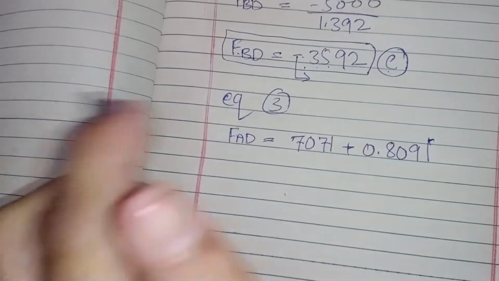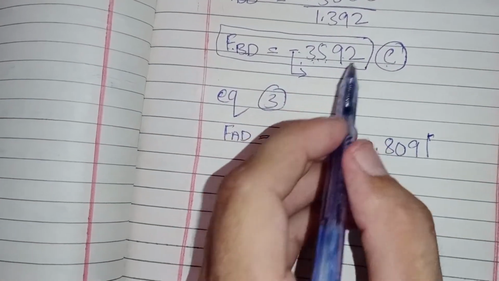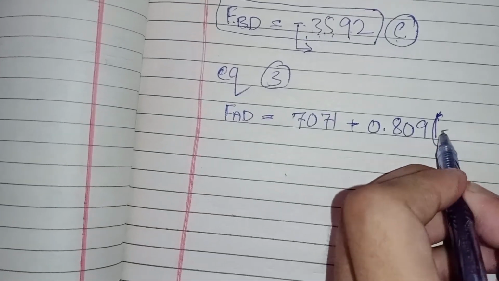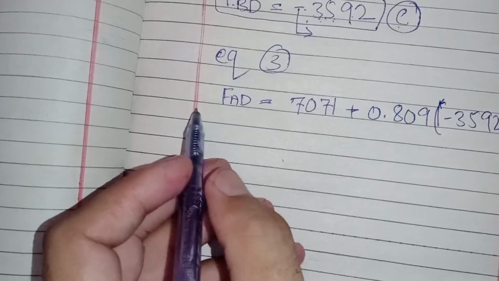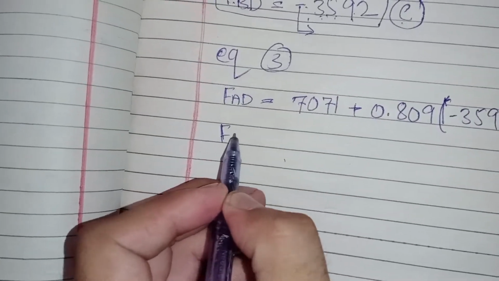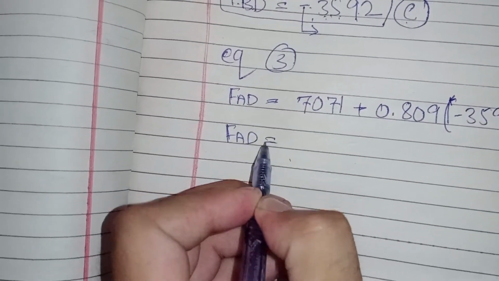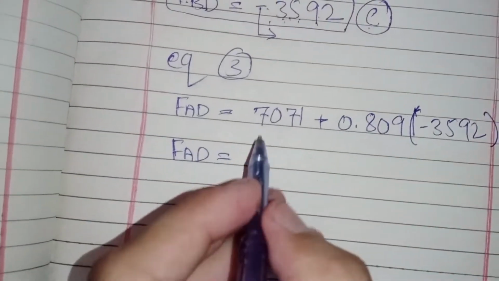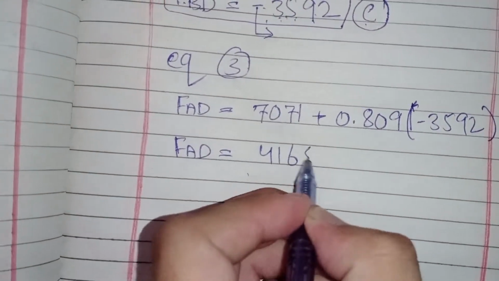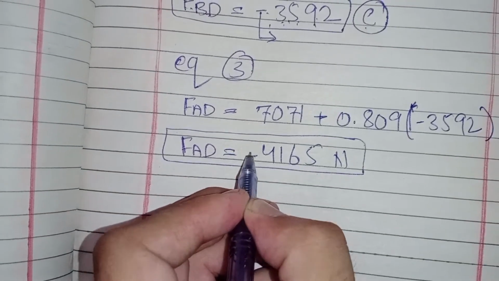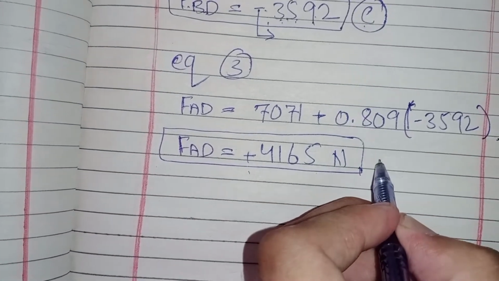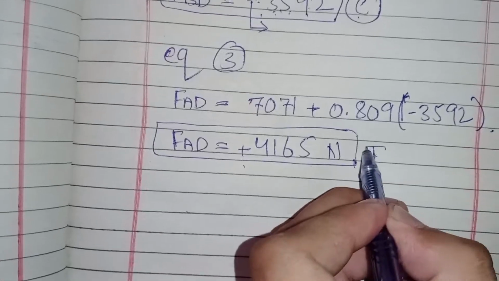Force in BD is negative 3592. So if you calculate, FAD is 4165 Newton, and the positive sign shows that our assumption was right. It is in tension.